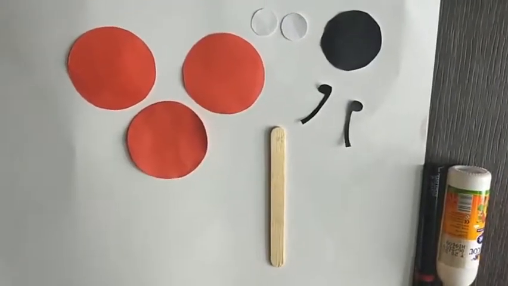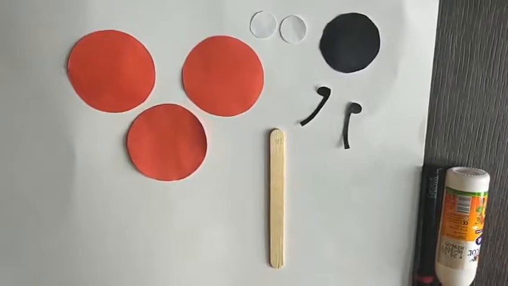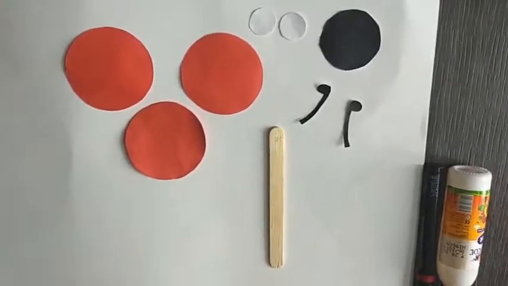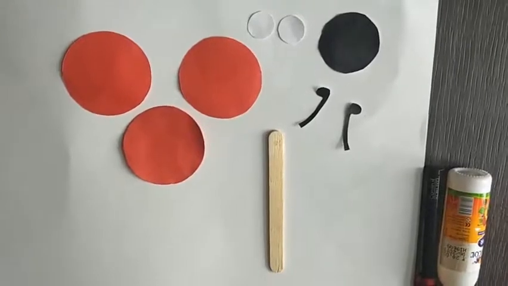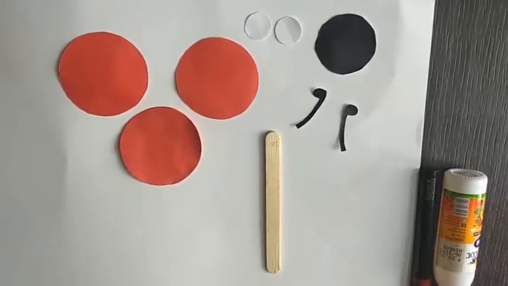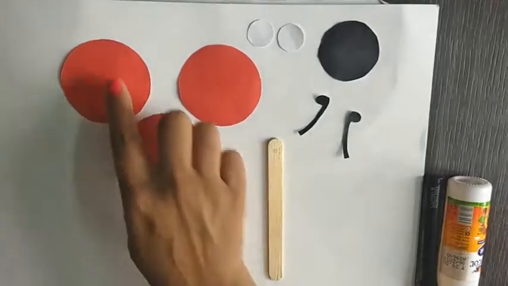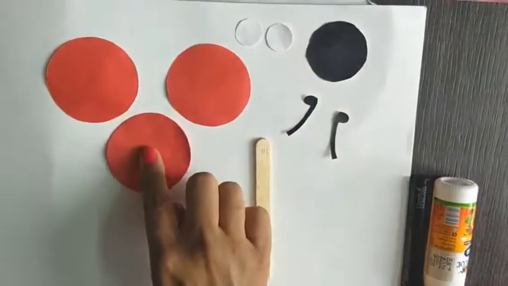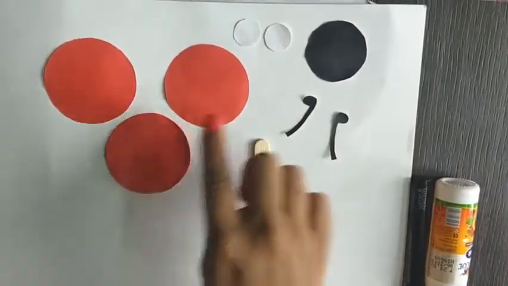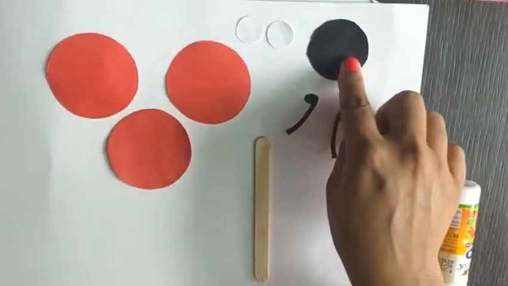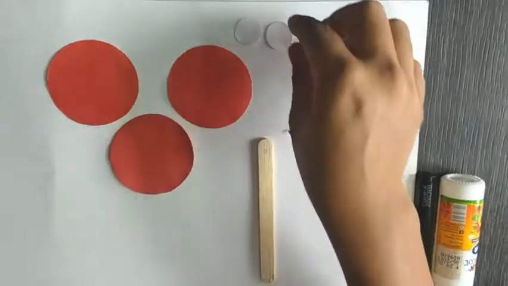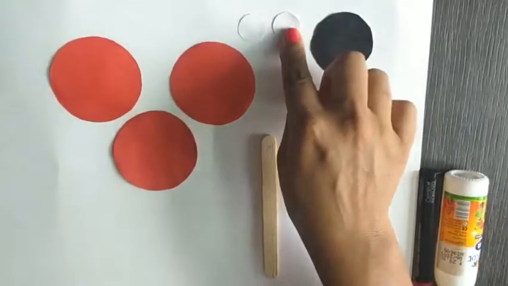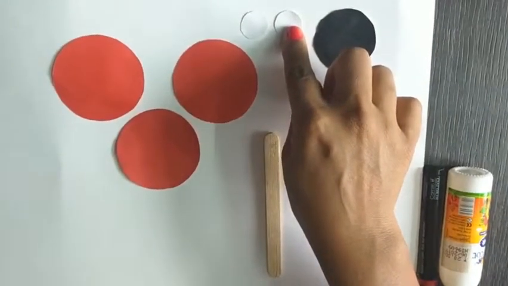Children, now we are going to make a ladybird. What is the color of a ladybird? Red and black. So for this, you will need 3 red colored paper circles, 1 black colored circle which is smaller than the red one, 2 small round paper for eyes.